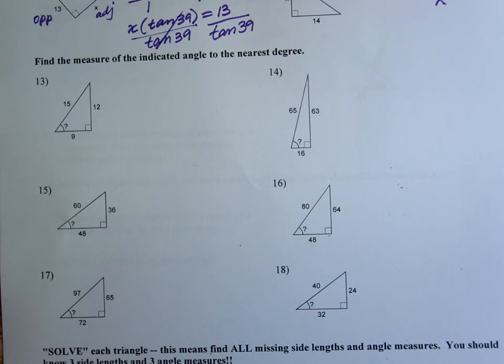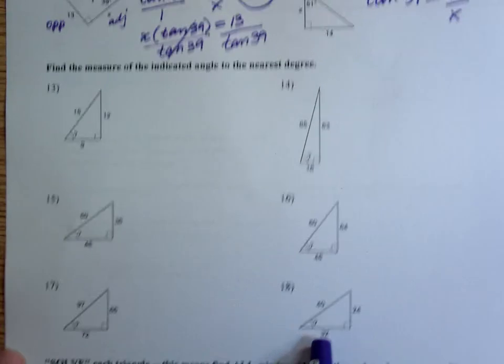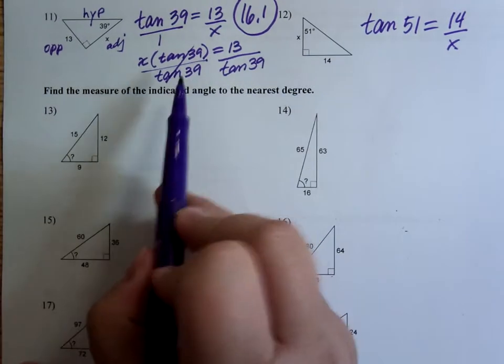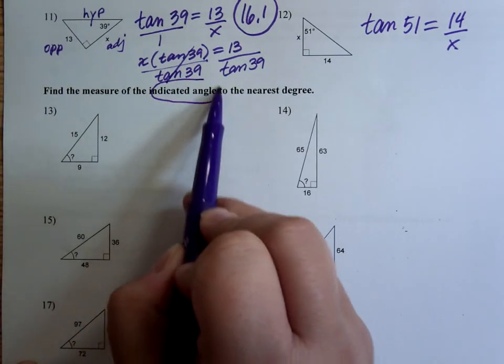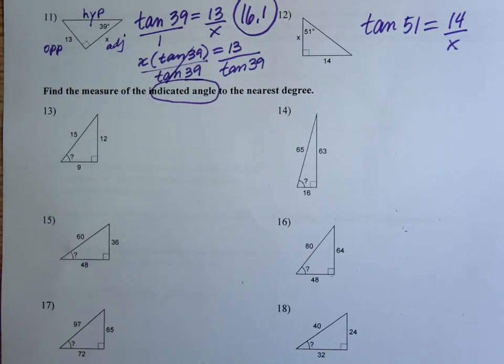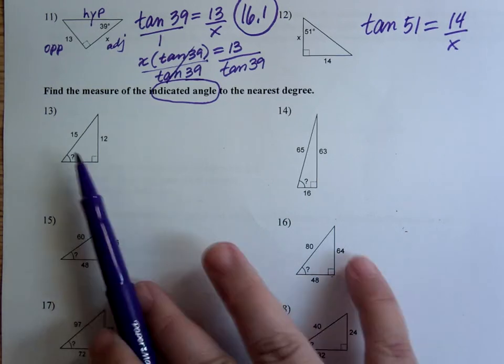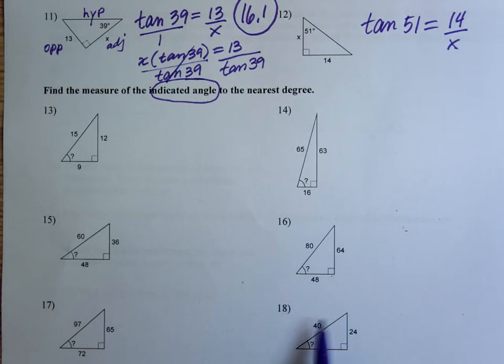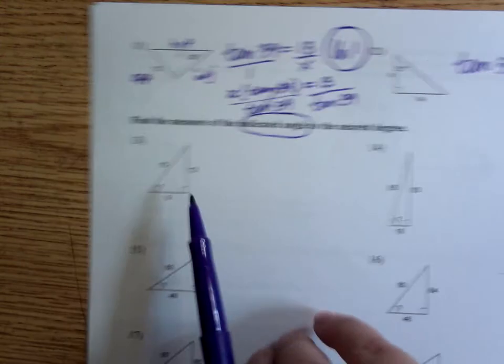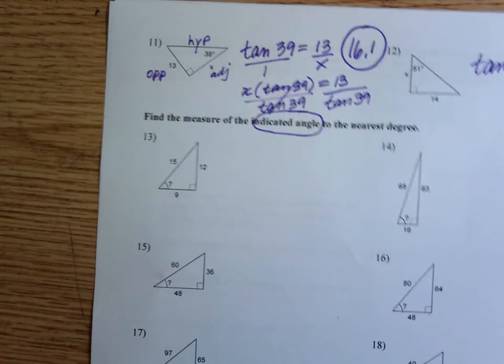Okay, so starting on 13 through 18, say find the measure of the indicated angle. The first thing you have to know about doing this is, yes, it's different, but not the setup. We're going to set it up exactly the same way we did before. Now, the interesting thing about these problems that was not true on some of the ones you did on the worksheet is on these problems, all three sides are given.